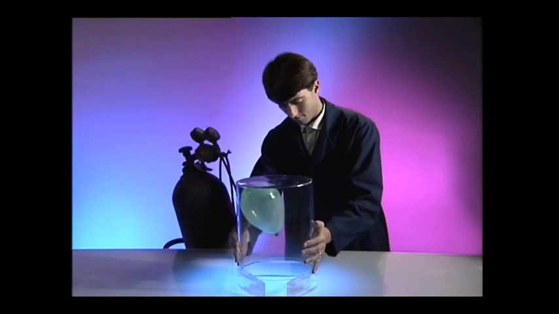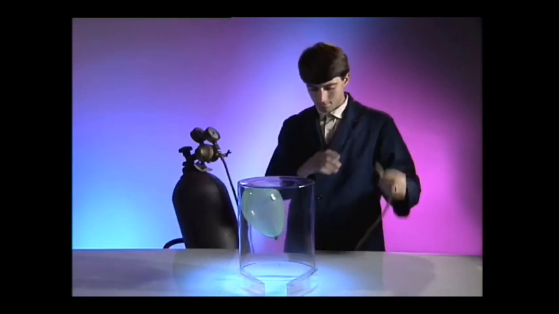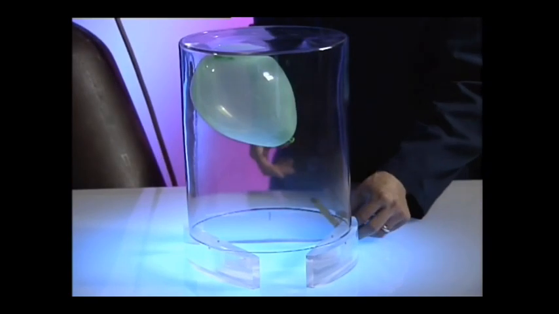If we place this helium balloon inside a glass jar filled with air, it floats to the top. If we replace the air in the jar with helium, what will happen to the balloon?